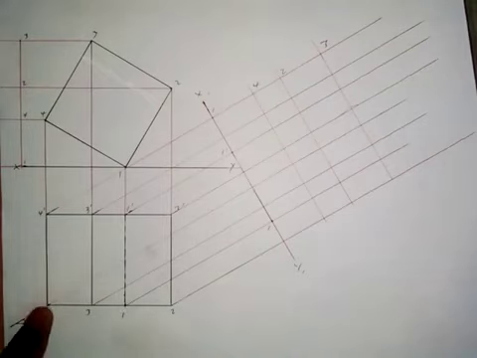So if I go up on line 4 here, I have this point. So this is point 4. Then coming here, this is 4 prime. If I go up like this, I have 4 prime here.